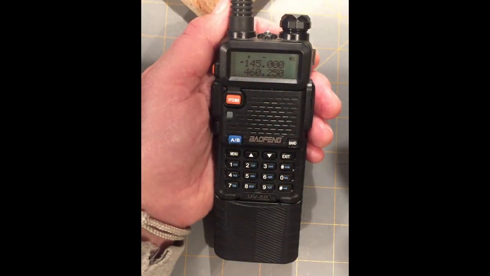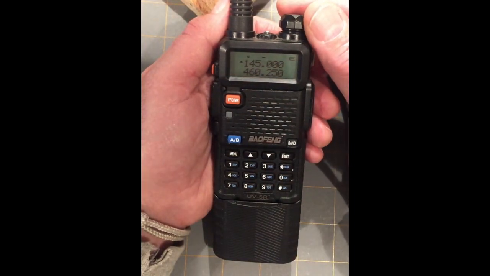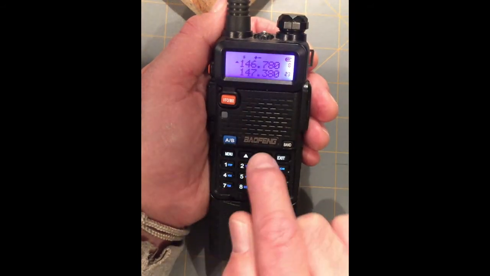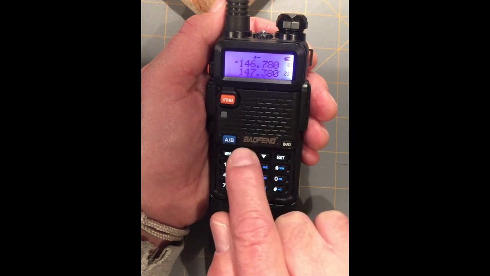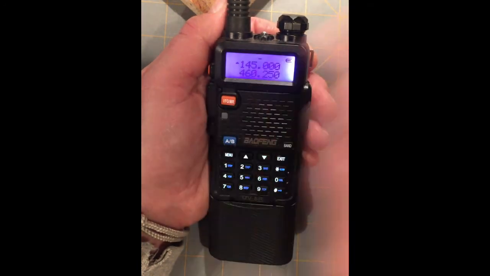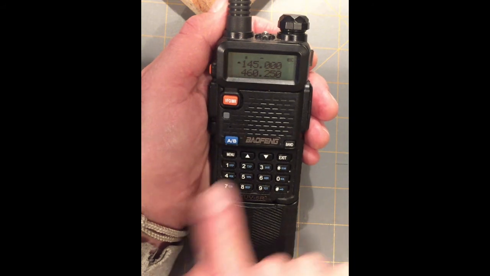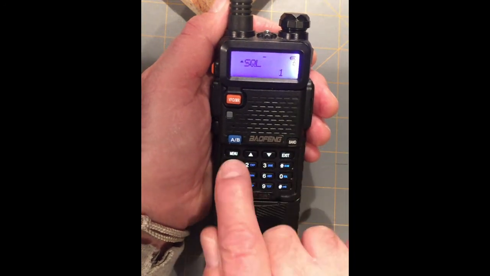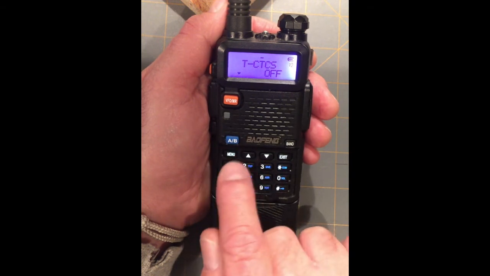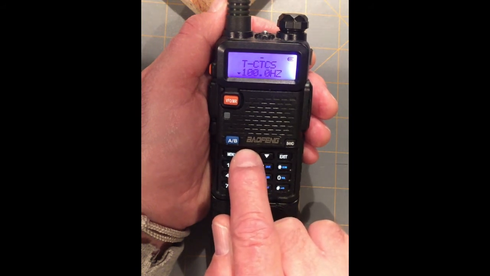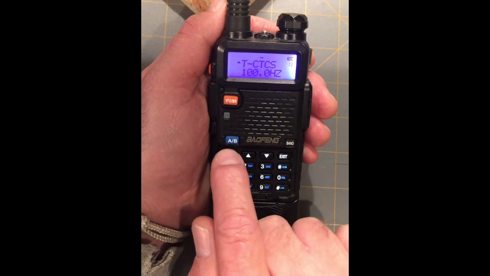Let's try it. I'll choose an empty channel, channel 7. I believe it's empty. I'm going to go to channel mode. Channel mode 6, 8. There is no channel 7. Back to frequency mode. First, let's set the transmit tone to 100 hertz. Menu. CTCSS. 100 hertz. Confirm with menu. Confirm. Exit.